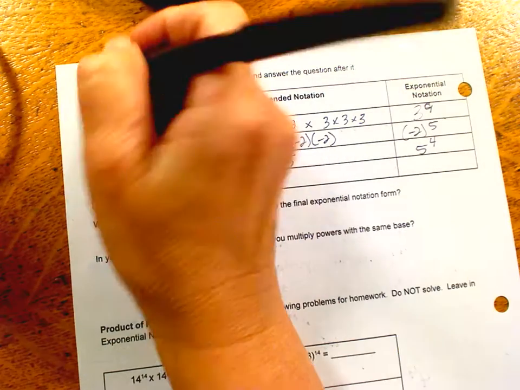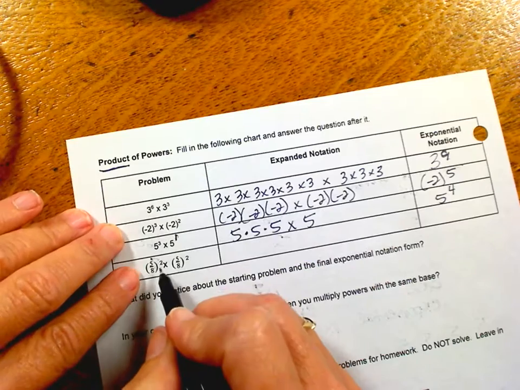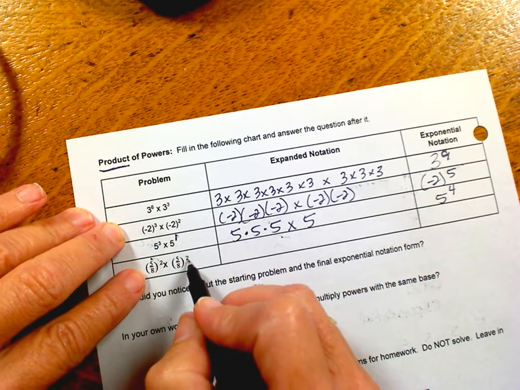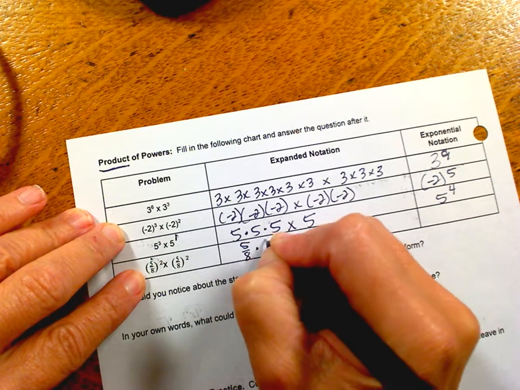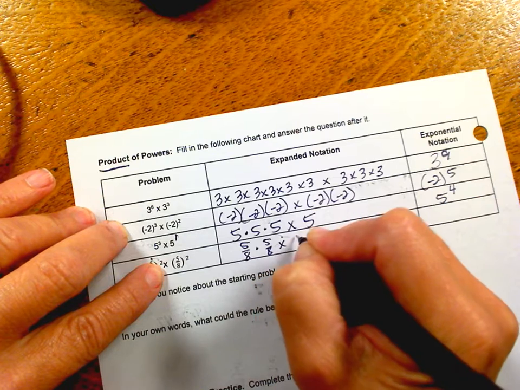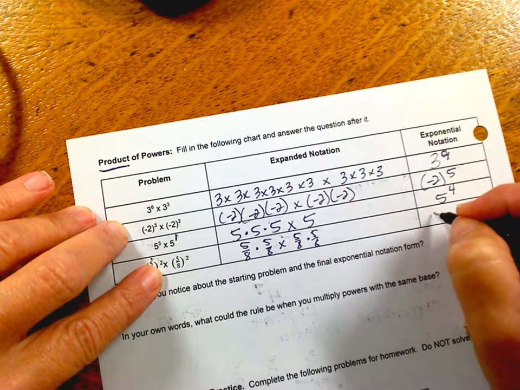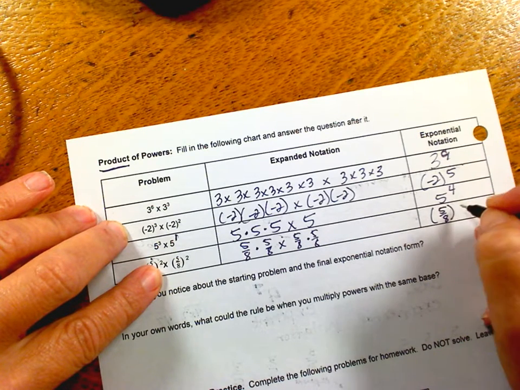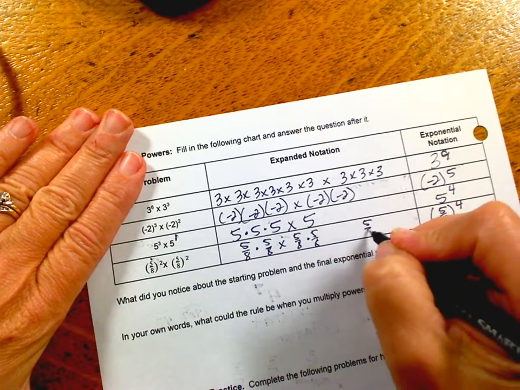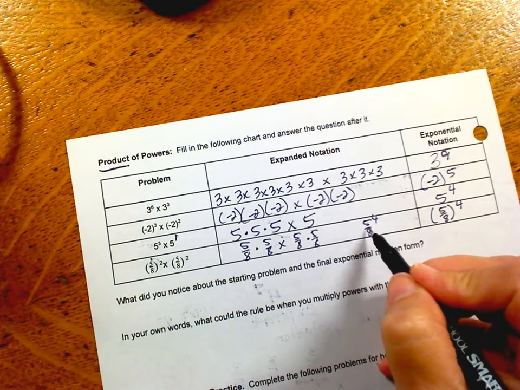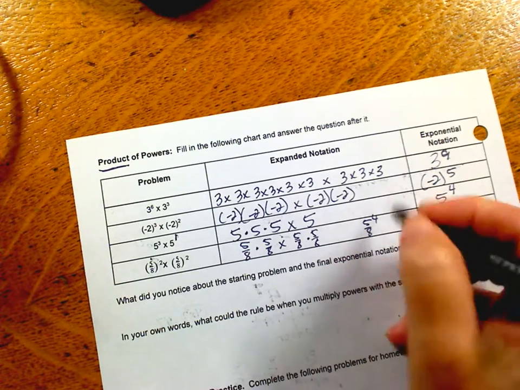Now, hopefully you're starting to see a pattern between where we started and where we ended. Look at our problem. Now it says product of powers, meaning we're multiplying all these. So this is the fraction 5/8 squared times 5/8 squared. Hopefully you can go straight to your answer, but if not, let's write it out. 5/8 times 5/8 times 5/8 times 5/8. Now, how many 5/8 do we have? I'm going to do parentheses, and I'll show you why. Well, we have 4 of them. If you don't do parentheses and you just do this, that 4 is only attaching to the 5, not the whole thing. So make sure you have parentheses if the whole base is being multiplied over and over again.